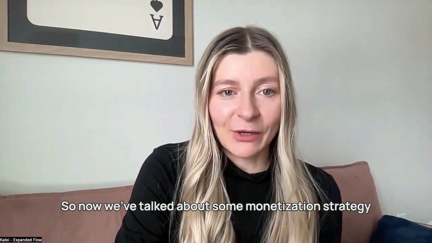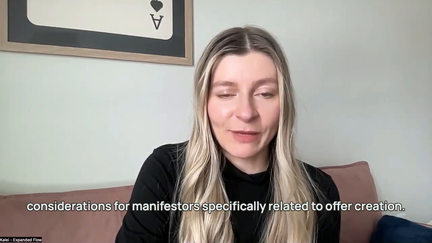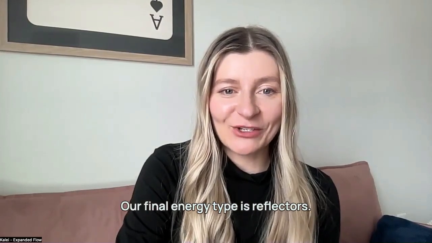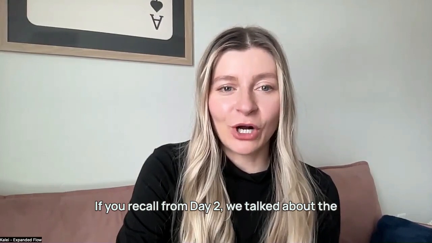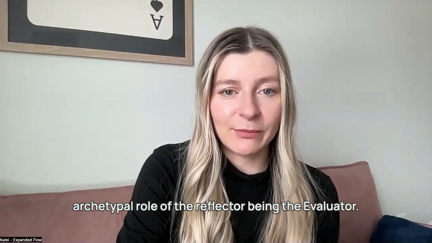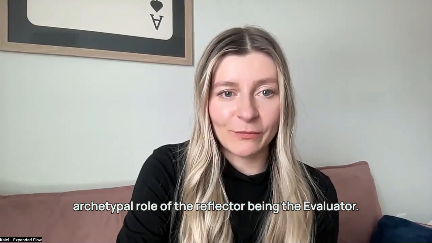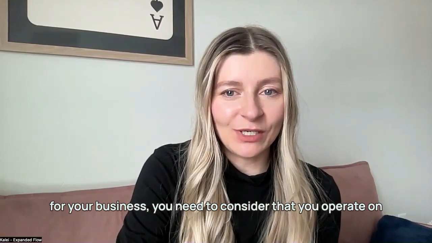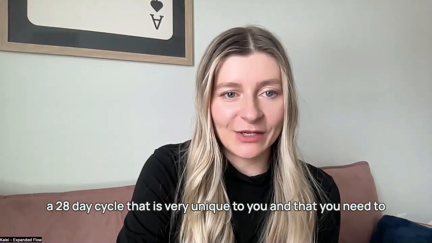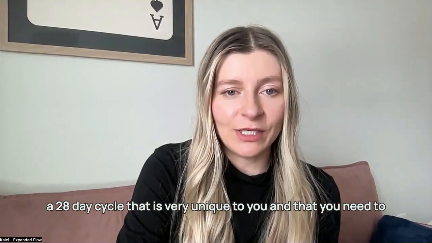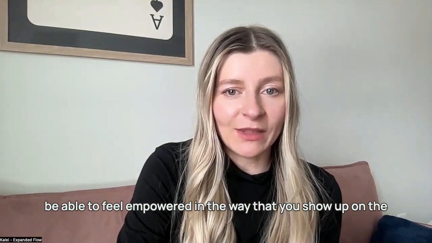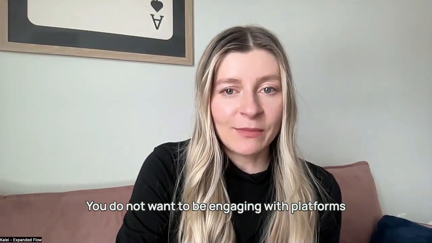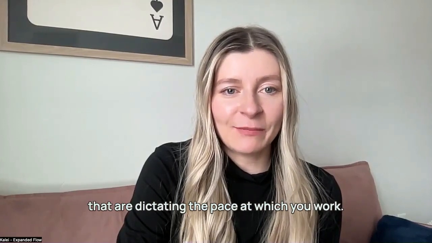So now we've talked about some monetization strategy considerations for manifestors specifically related to offer creation. Our final energy type is reflectors. If you recall from day 2, we talked about the archetypal role of the reflector being the evaluator. So for you, I would say that when it comes to platform selection for your business, you need to consider that you operate on a 28-day cycle that is very unique to you, and that you need to be able to feel empowered in the way that you show up on the platforms that you are marketing and creating content for. You do not want to be engaging with platforms that are dictating the pace at which you work.